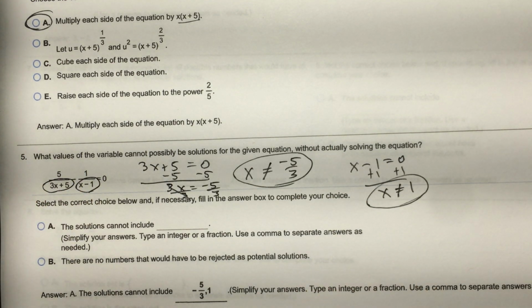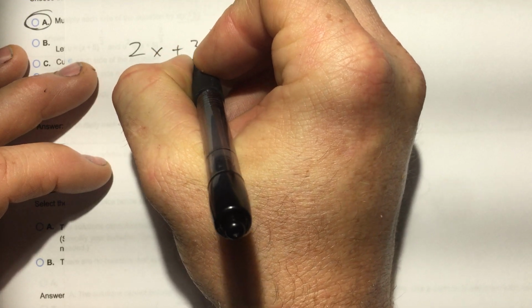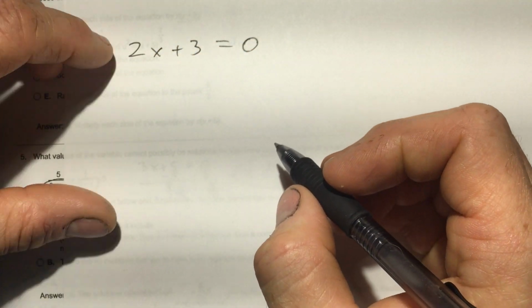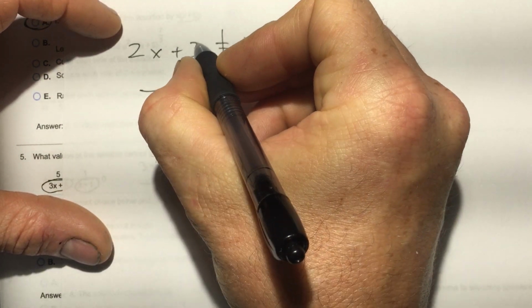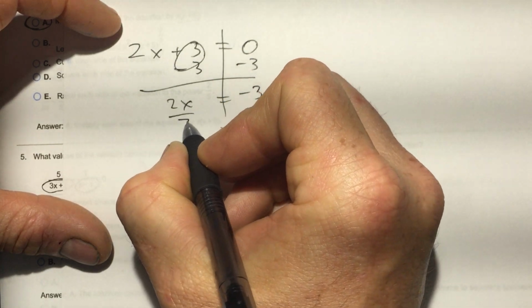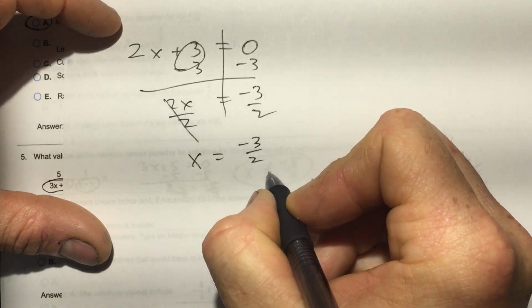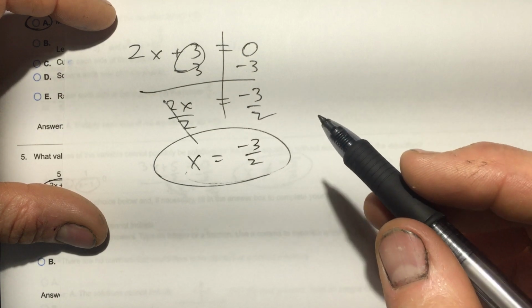Now finding these zeros can be a little easier than that. Let me show you 2x plus 3 equals 0. Show you a few examples here. Let me do this one again. I'm going to minus 3 on both sides, and that'll cancel out. So I have 2x equals negative 3, and then I divide by 2. X equals negative 3/2. That's what x cannot be in this case, if that was a denominator.